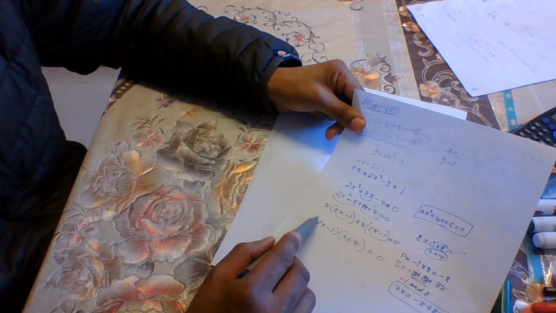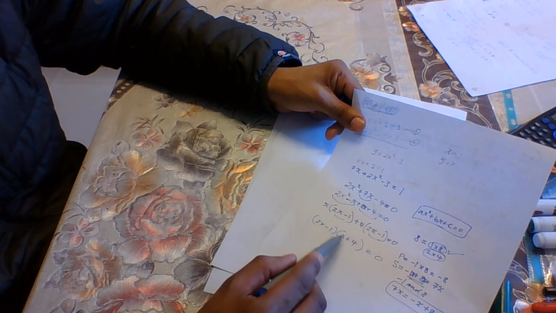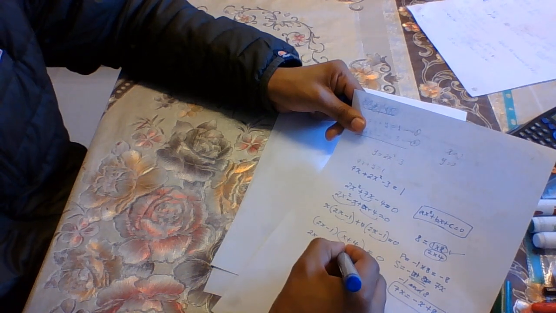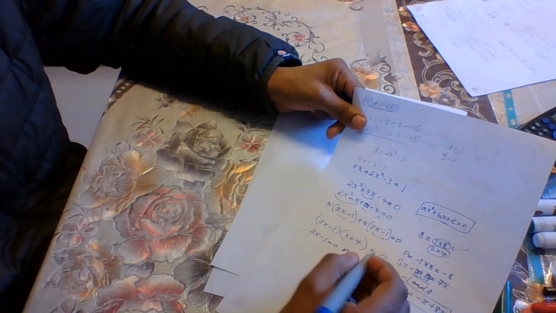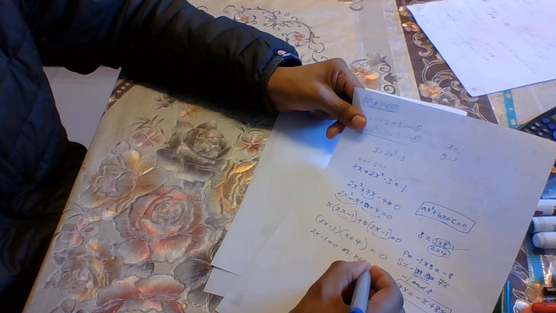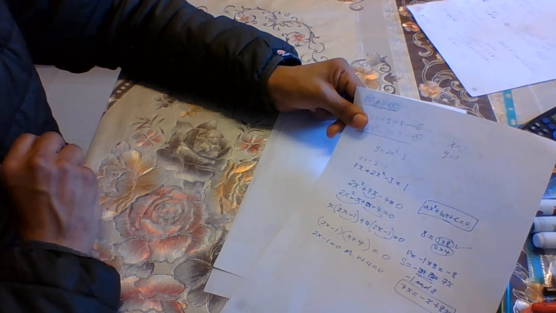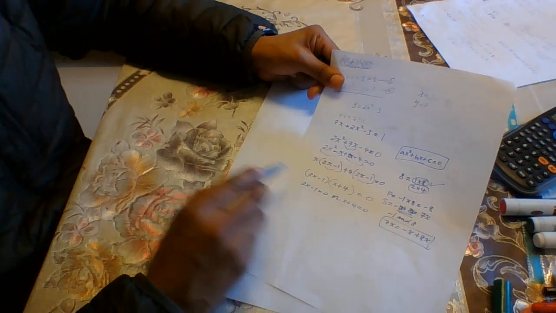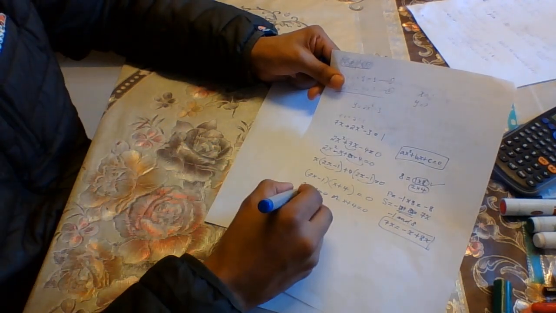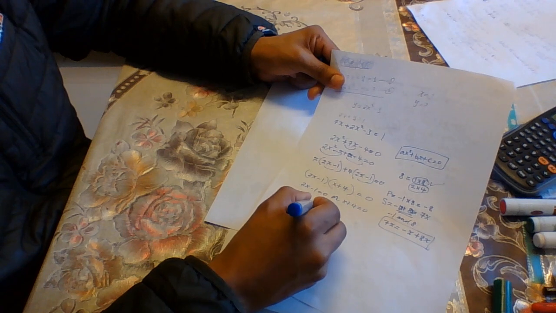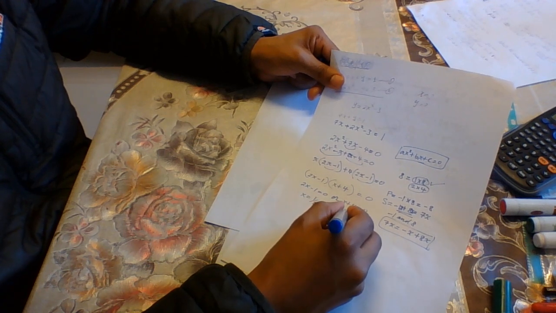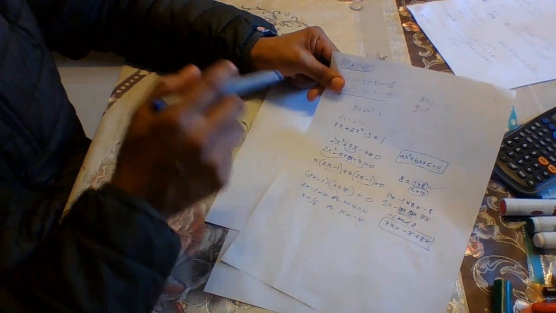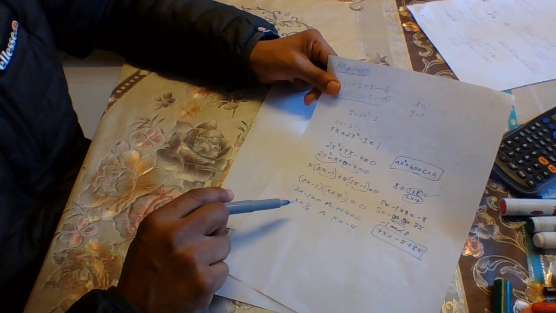That means either this one is equal to 0 or that one is equal to 0. So 2x minus 1 is equal to 0, or x plus 4 is equal to 0. Solving, x is equal to 1 over 2, or x is equal to minus 4. So we found the value of x here.